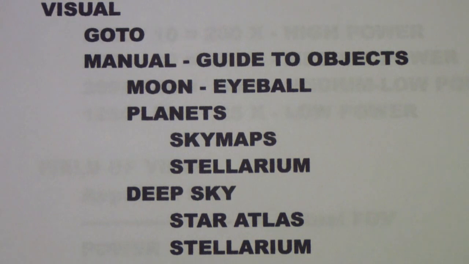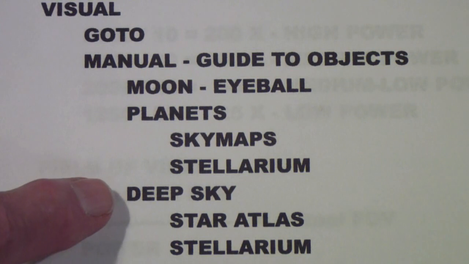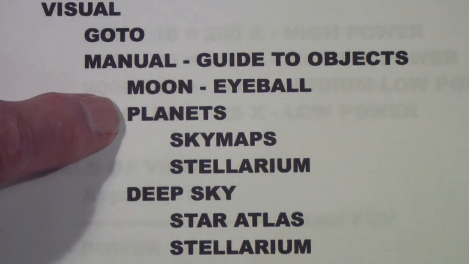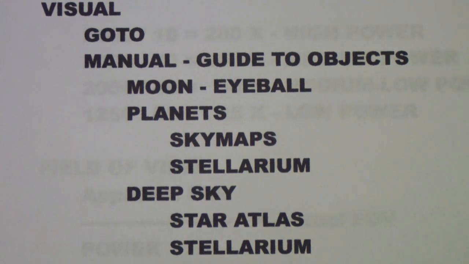I suggest that you try to do a little of all of these. Look for some deep sky, look for planets, look at the moon. And with time, you'll come to realize what it is you prefer the most.